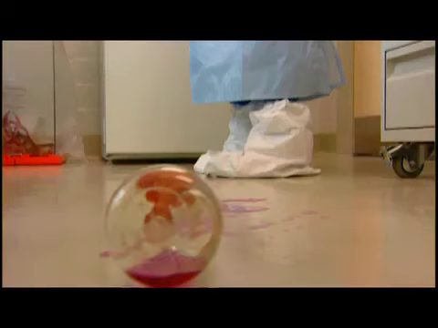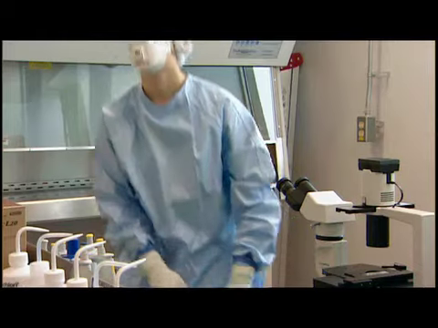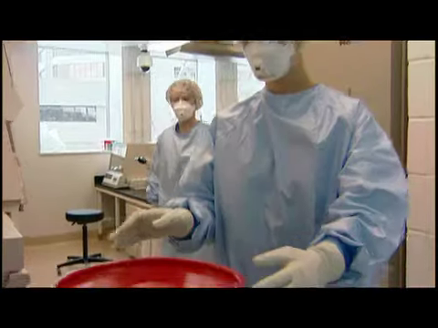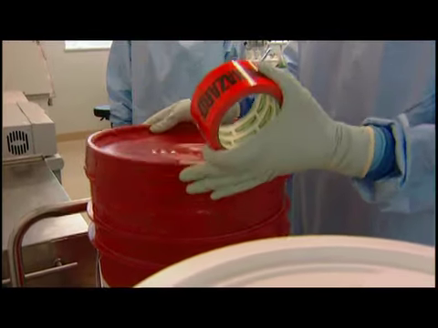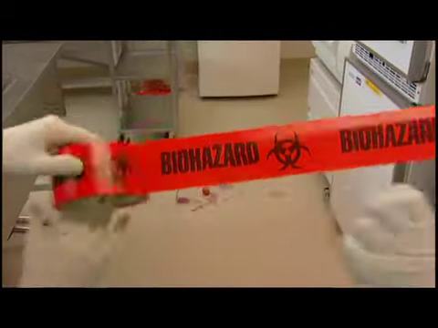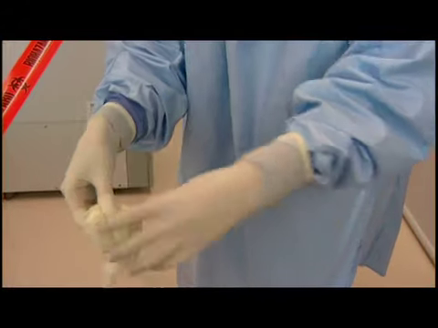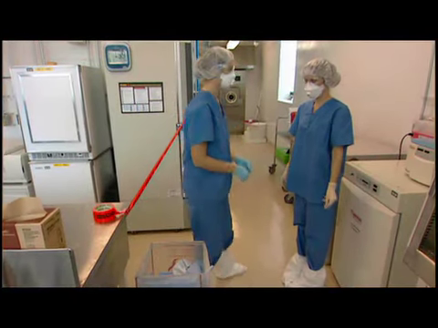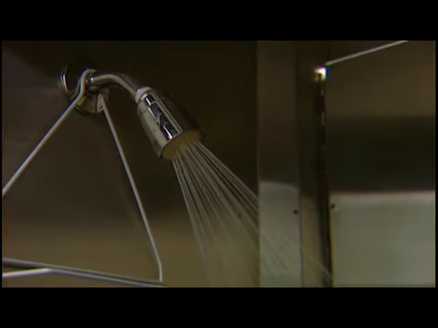If the spill occurs outside the BSC, stop work immediately. Warn other staff members to exit the lab immediately. Locate the emergency biological spill kit. Cordon off the spill area with caution tape. Remove outer gloves and gown. Shower before leaving the containment area as per your SOP.